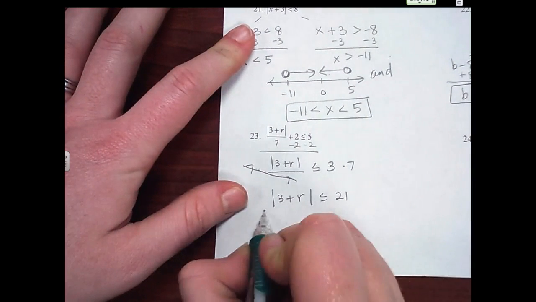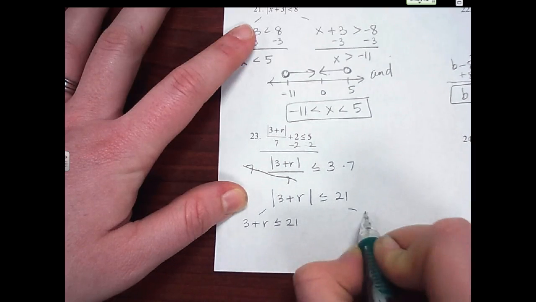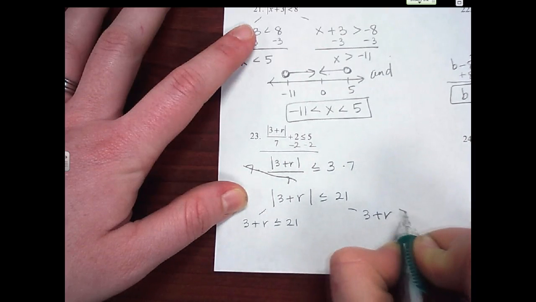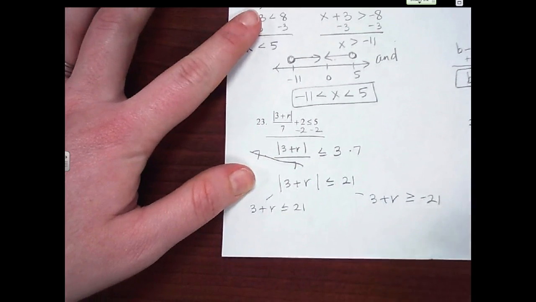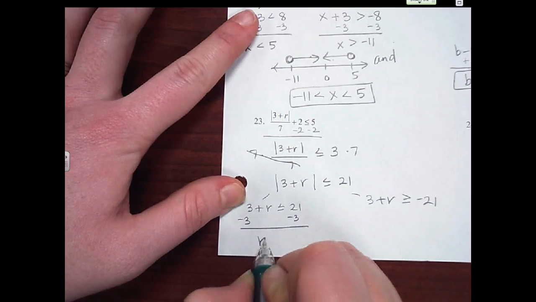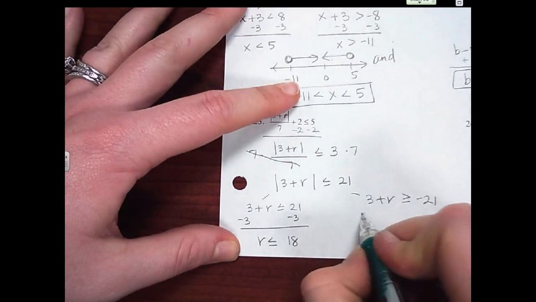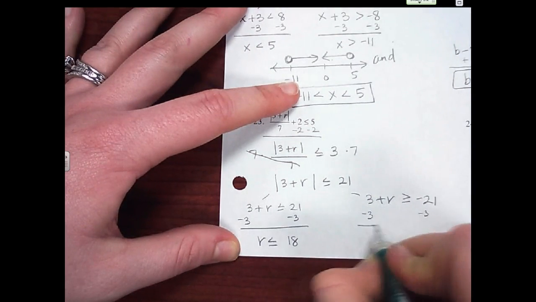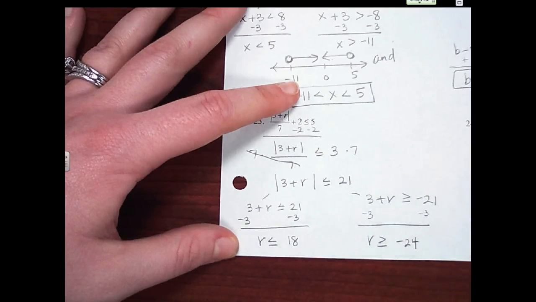So now split that up. 3 plus r is less than or equal to 21. 3 plus r is greater than or equal to negative 21. Flip the sign. Solve for r. Minus 3. R is less than or equal to 18. Subtract the 3. R is greater than or equal to negative 24.